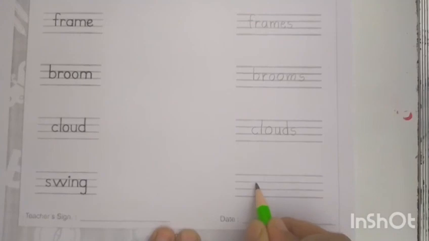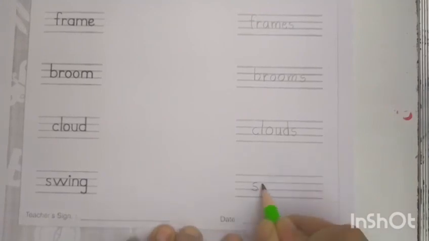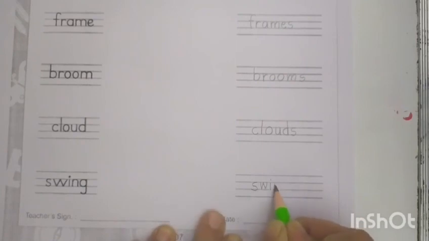S-W-I-N-G, swing. And the plural is swings. S-W-I-N-G-S, swings.